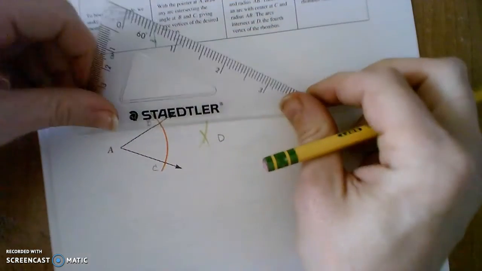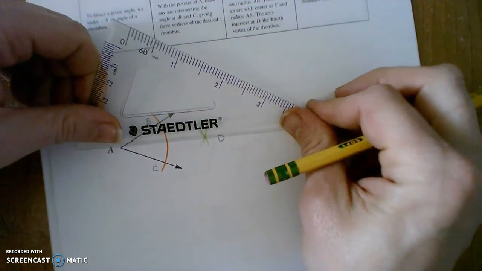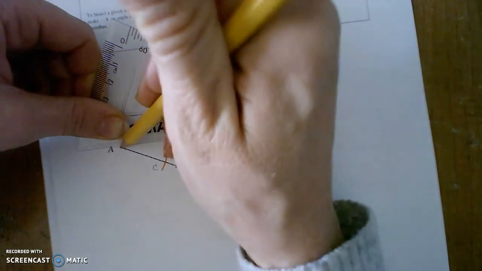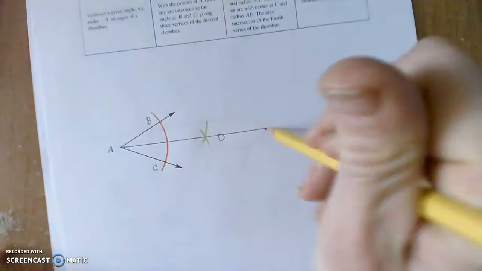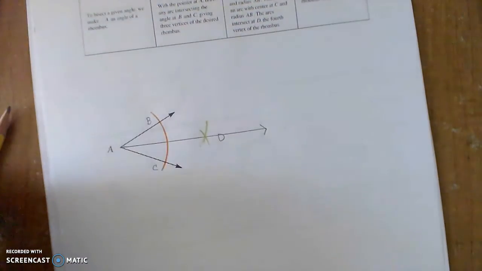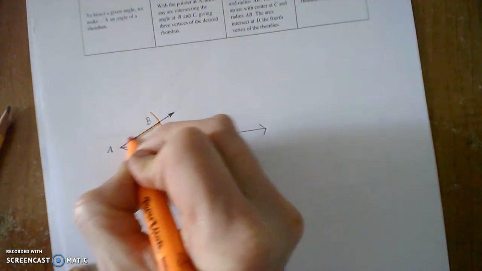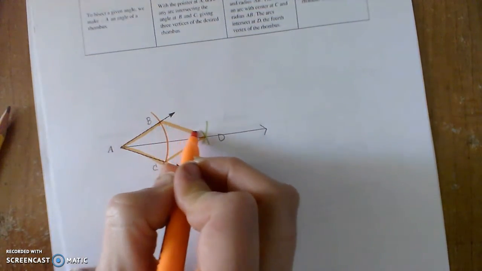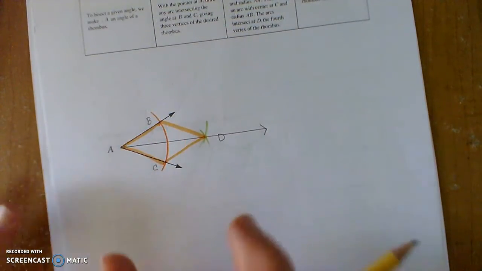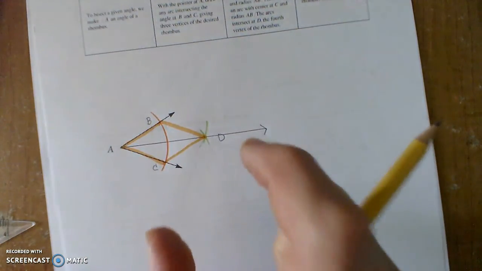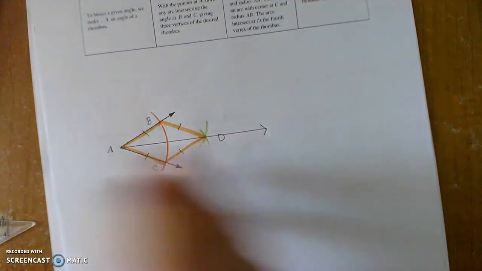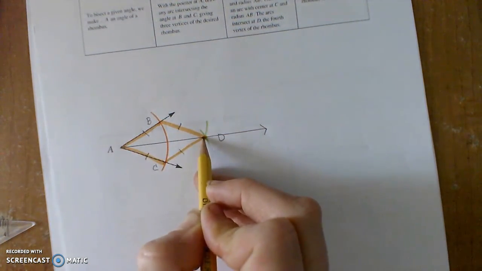Let me connect the opposite vertices. And this will be the diagonal of the rhombus, which bisects the vertex angle. Let me highlight the rhombus that I drew here. Here are two sides of the rhombus. The other two sides are here and there. And by construction, I didn't change the length made by my compass. So this side and this side and this side and this side are all the same length. Therefore, it's a rhombus. And here's the diagonal that we created.